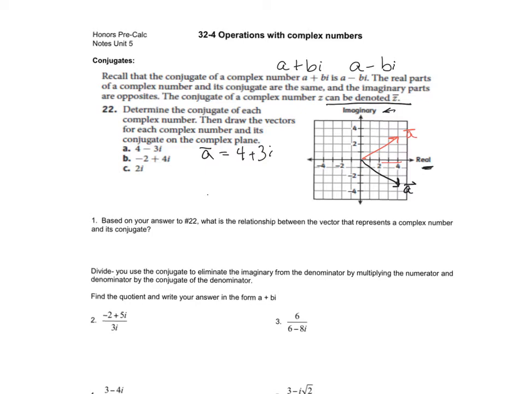For B, negative 2, so left 2 and up 4i, up 4. So it's just like regular graphing. So there is your vector B. And then the conjugate of B would be negative 2 minus 4i. So that's the conjugate of B.